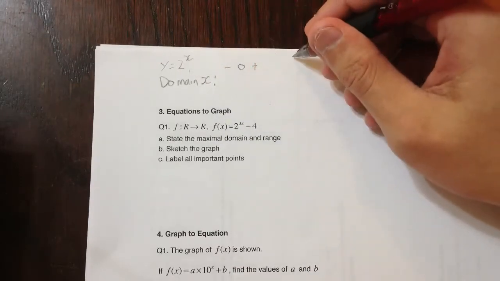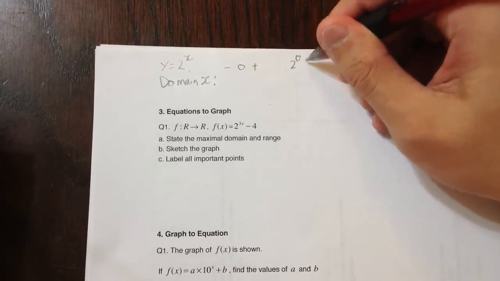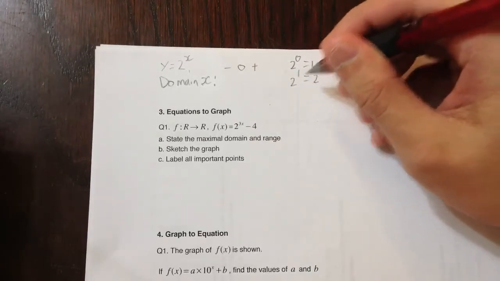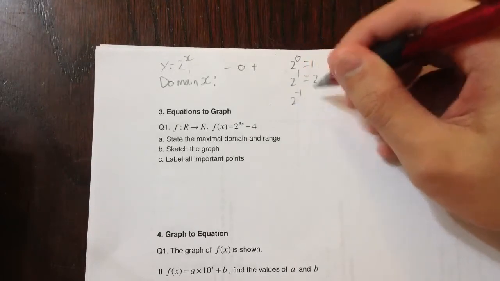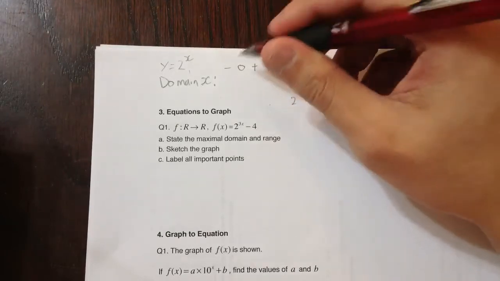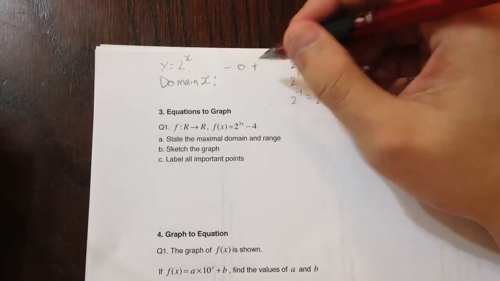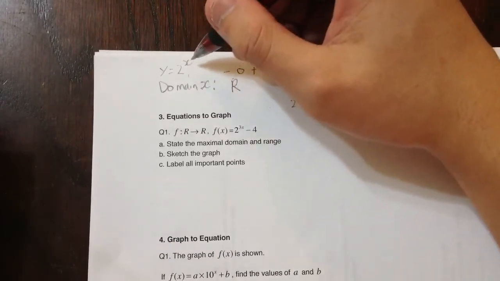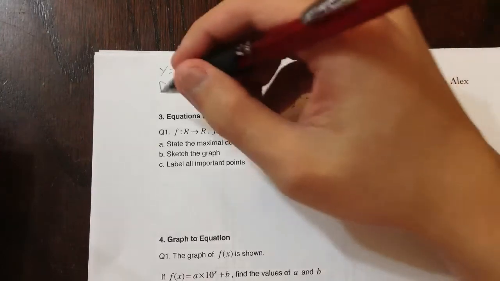So now if you think about it, can x be 0? Yeah, 2 to the 0 equals 1. Can x be positive? Yeah, 2 to the 1 equals 2. Can x be negative? 2 to the minus 1 equals a half. This is everything. Minus, 0, and positive. Domain is all real numbers. You think about that. X can be anything. Now look at y.